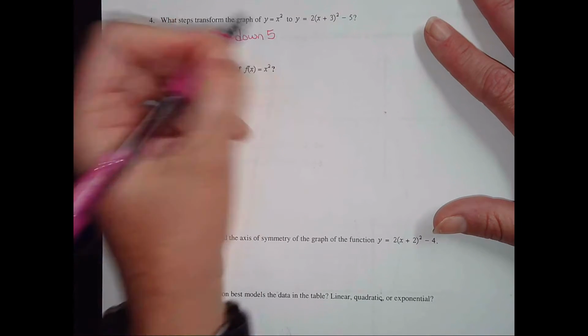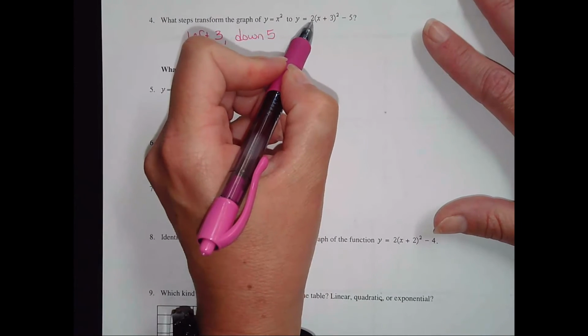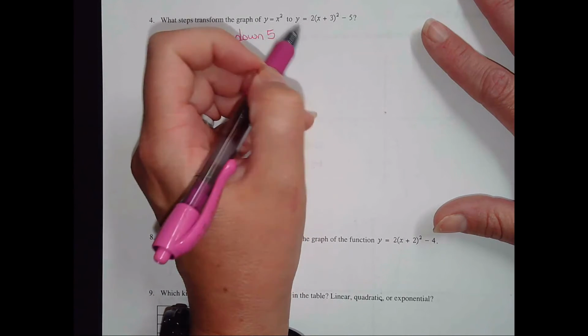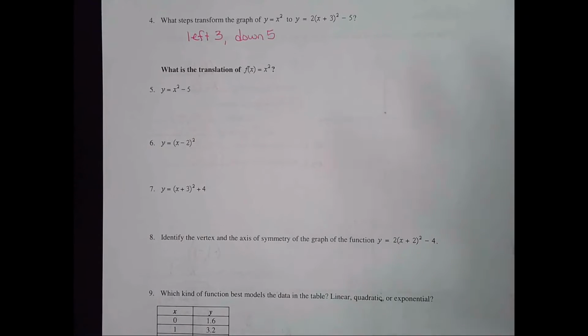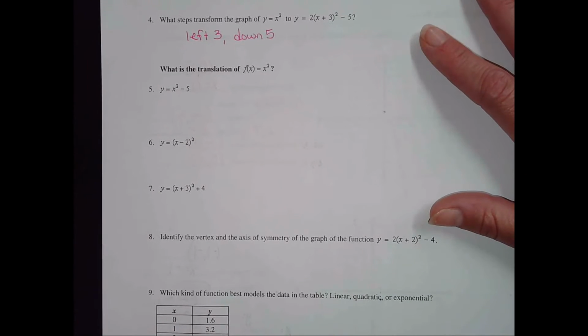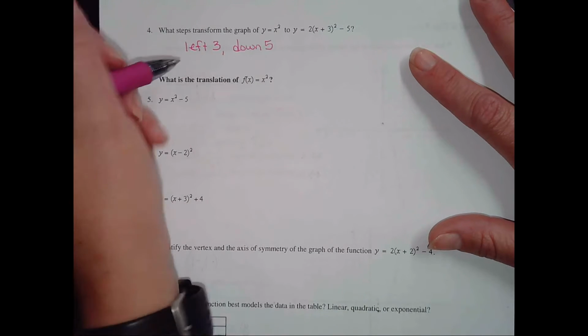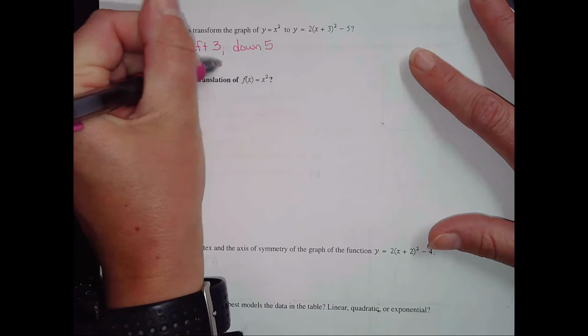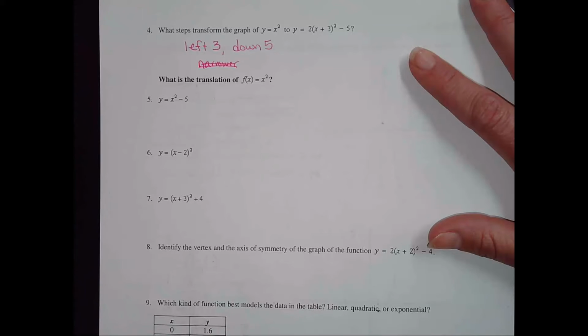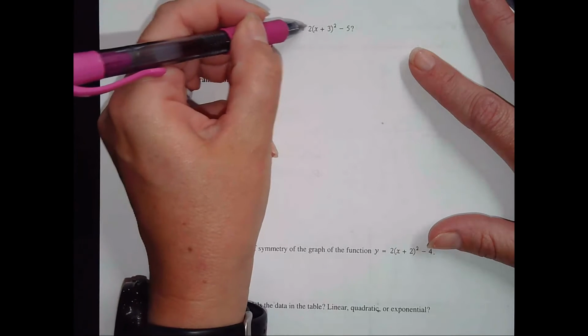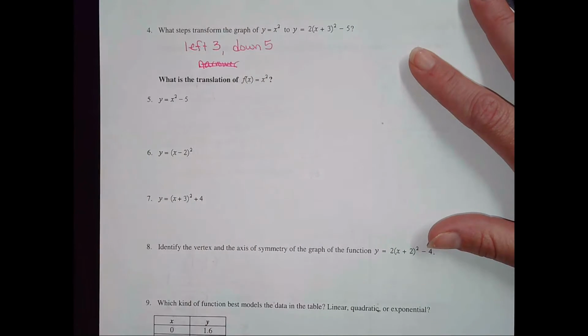So a couple of other people, they saw the 2, so that meant that it made it narrower. They also saw that it was positive, so it opens up. We don't really need to get that far into it. The 2 lets you know that this is actually going to get narrower, but you don't need to worry about that. If it were a negative, that would be a reflection or it'd be like pointing down.